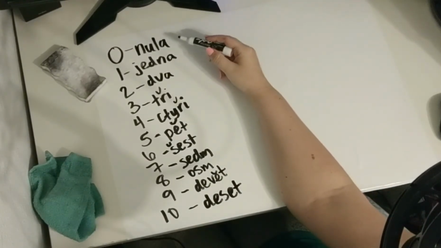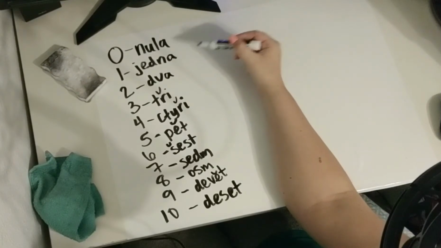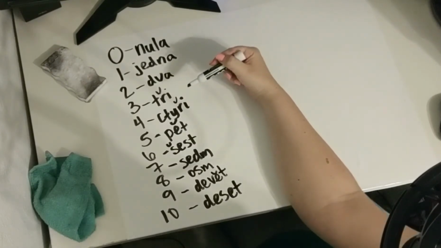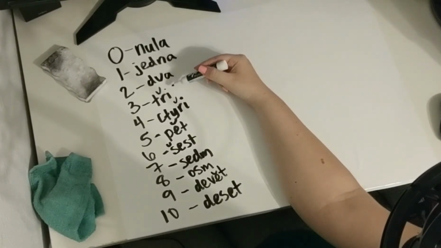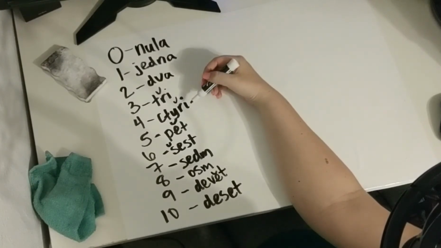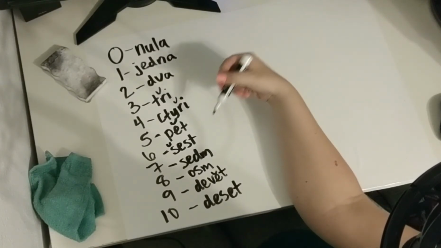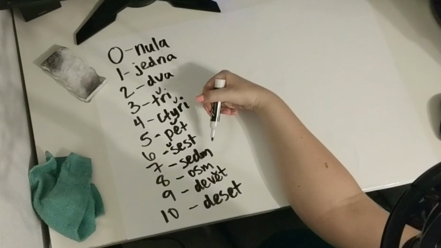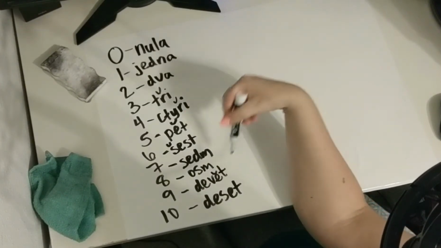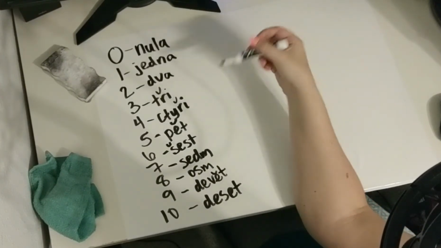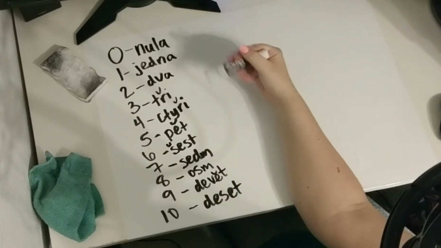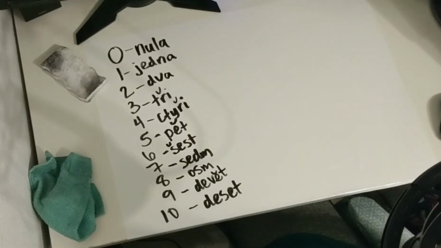So it's nula, jedna, dva, ksha, shtarja, piet, šest, sed, osm, devět, deset. Those are numbers zero through ten in Czech.